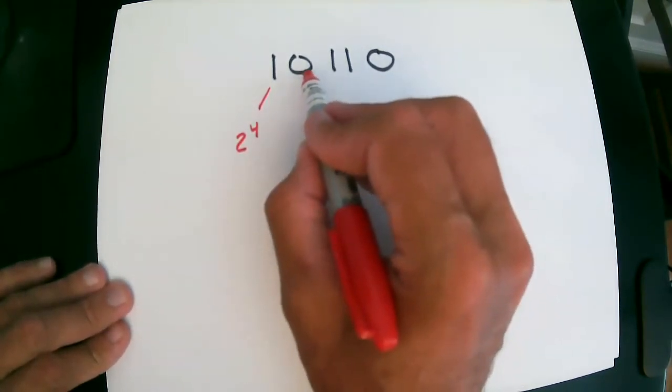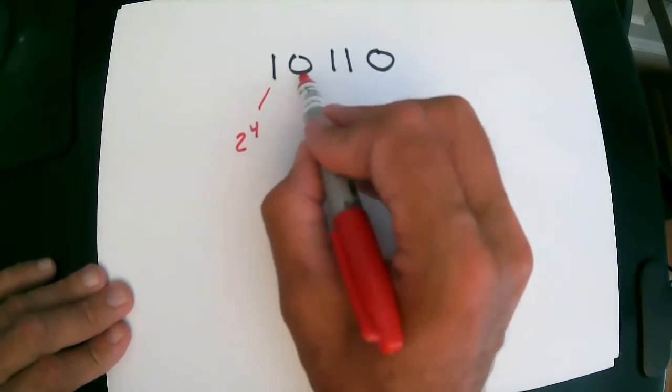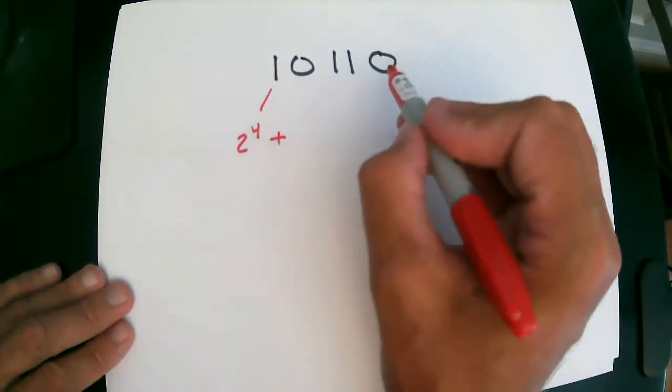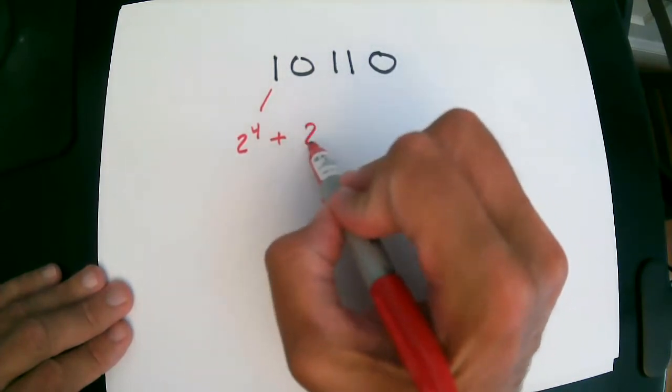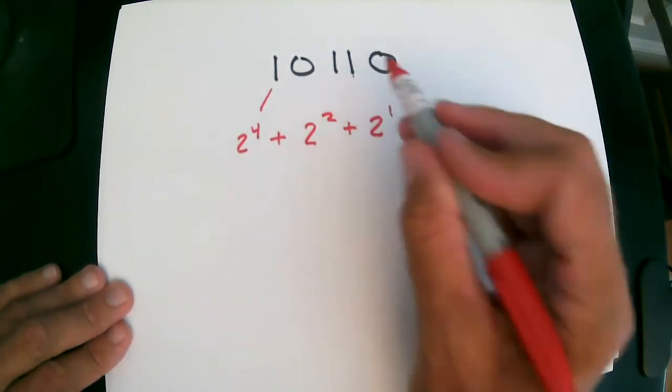And this is 0 times 2 to the 3rd. And since I'm multiplying 2 to the 3rd by 0, this doesn't contribute to the sum anyway, so I really don't need to even write it down. And then this is 0, 1, 2. That's a 2 to the 2nd. Because there's a 1 there, it does contribute to the sum. So that's 2 squared. And then I have a 2 to the 1st right here.